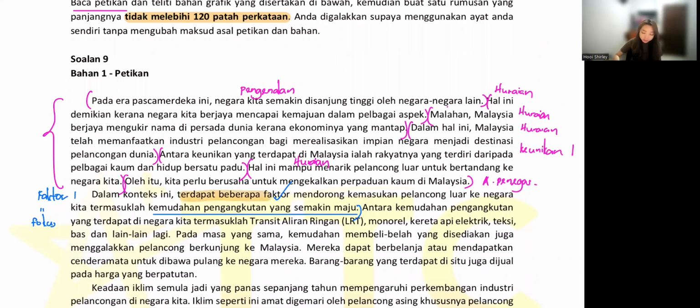Terdapat beberapa faktor. Beberapa, it means more than once, right? Beberapa, it means more than one. So meaning to say the factor in this particular, they will have more than one. So I know that in this question, my rumusan, factor would be my focus because they mentioned beberapa faktor. So I got the first factor, then I continue. Antara kemudahan pengangkutan, this is definitely not. Why? Because everything here is what? Contoh. So this is definitely not.